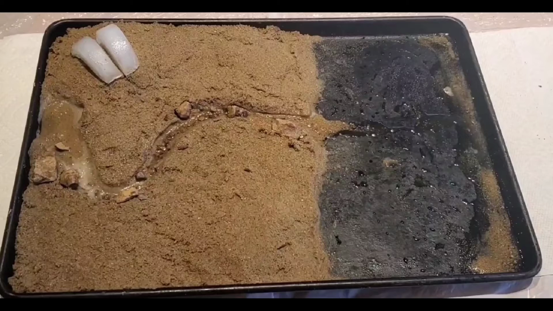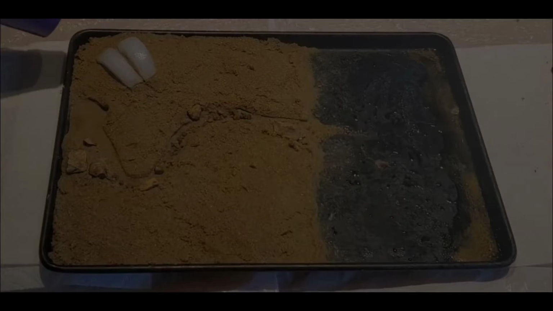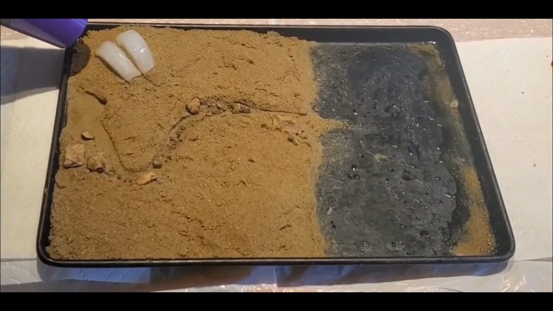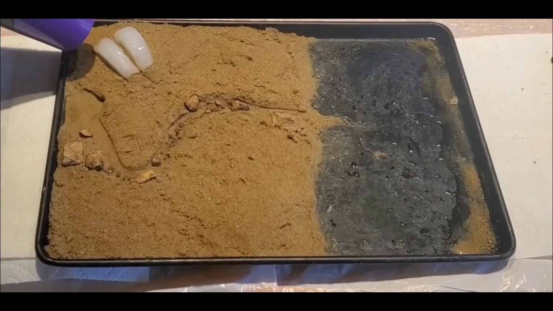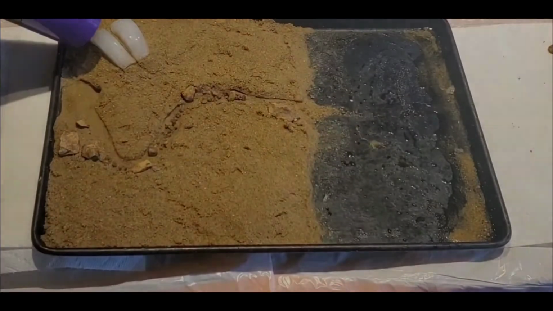To recap, weathering breaks the sediment, erosion carries the sediment, and deposition deposits the sediment in a new place. There are more ways that sediment can be weathered. Here I am using a hairdryer to blow hot air onto the ice cubes to simulate the melting of glaciers.